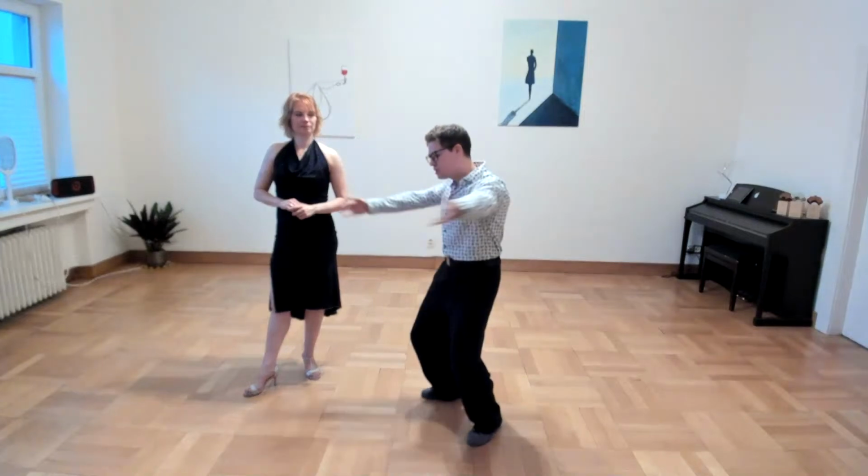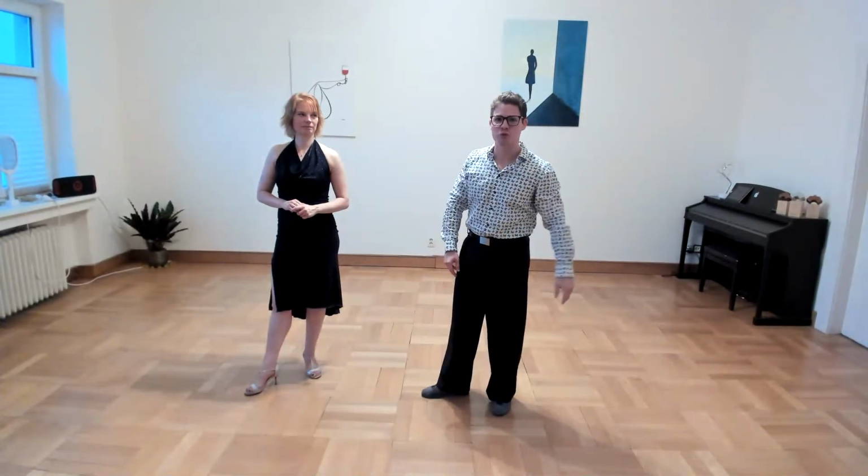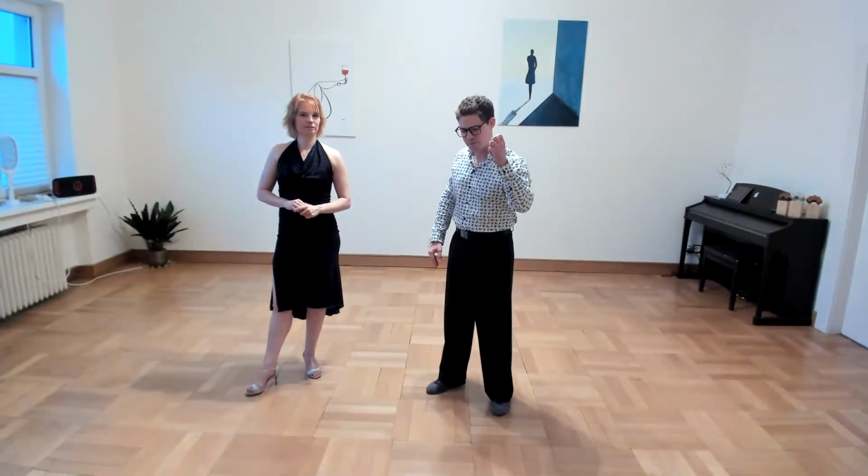Another thing, use the tension of your left hand. Don't be afraid. Use it. Don't try to do these things, and it's not going to work good. Just be.